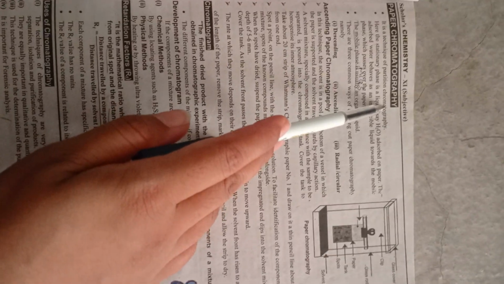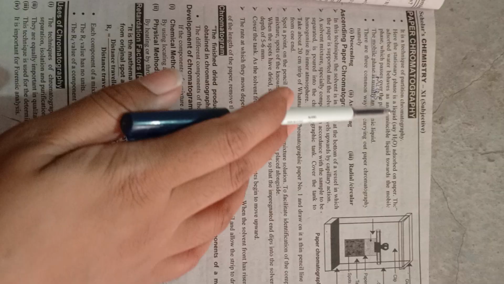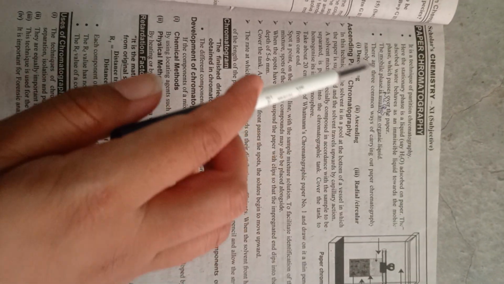Paper chromatography is a technique of partition chromatography. Here the stationary phase is a liquid, say H2O, absorbed on paper. The absorbed water behaves as an immiscible liquid toward the mobile phase which flows over the paper. Third है, the mobile phase is usually an organic liquid. ये MCQs भी आ सकते हैं.